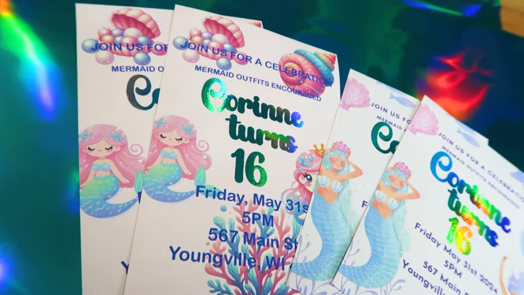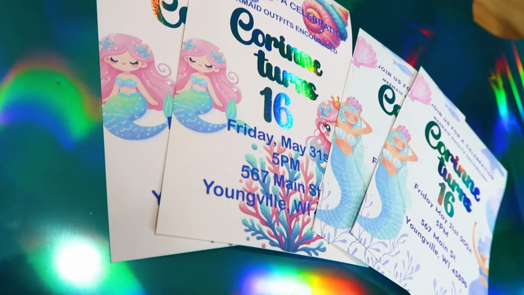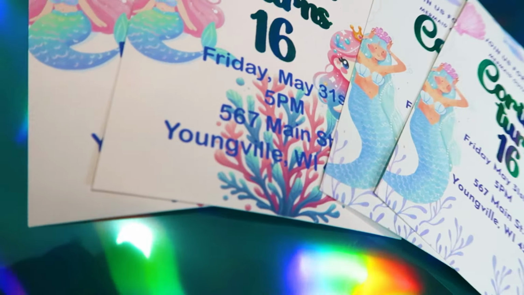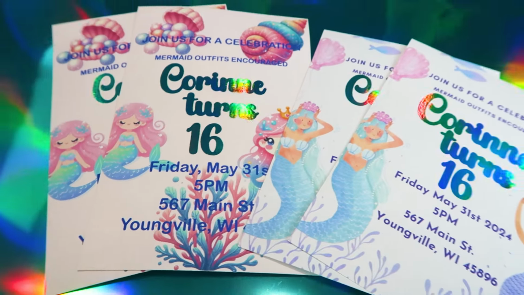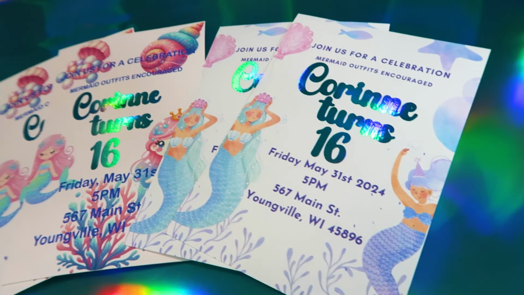I absolutely love CreativeFabrica. I think these came out so cool, and there's so many ways that you can use them. The Starcraft Electrofoil comes in so many colors that you're going to be able to make foil invitations for any occasion that you want to add that little extra bit of sparkle.